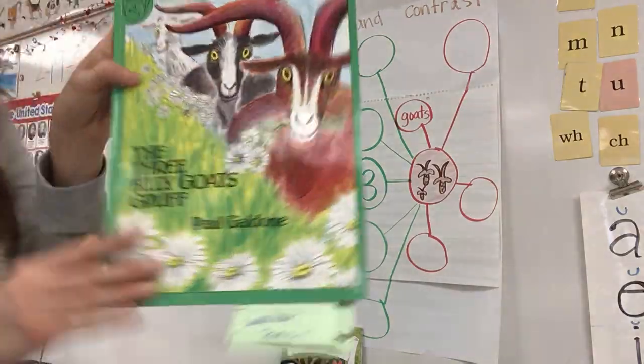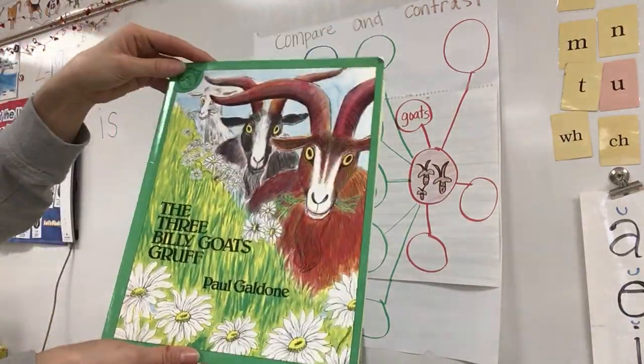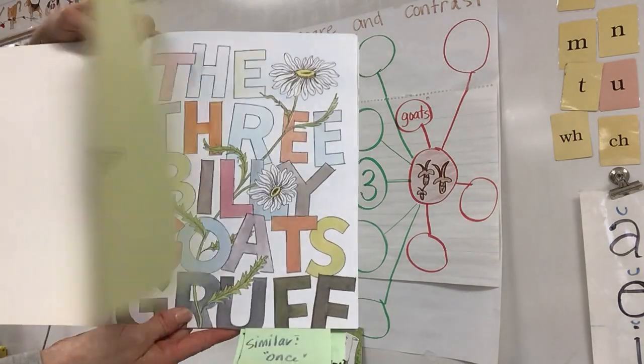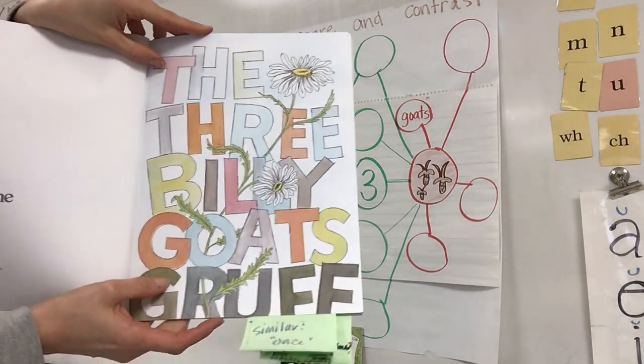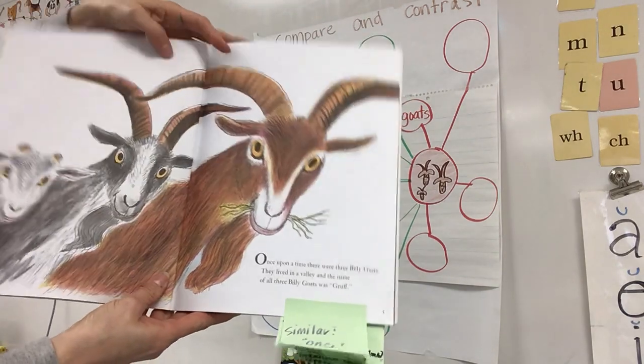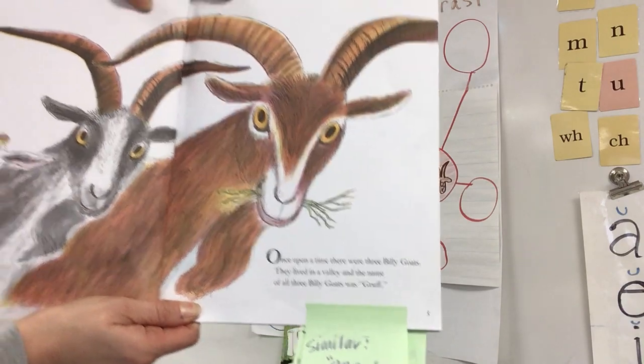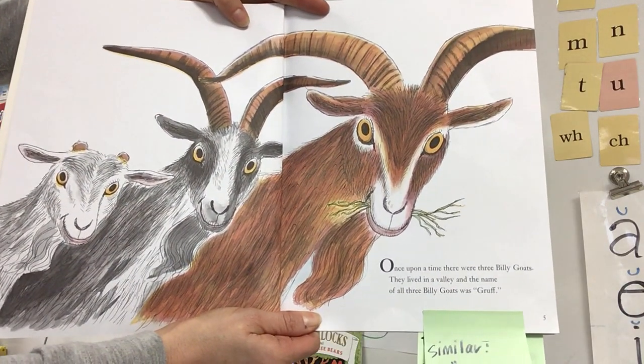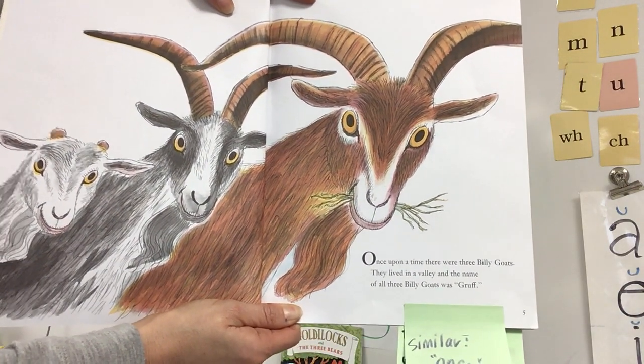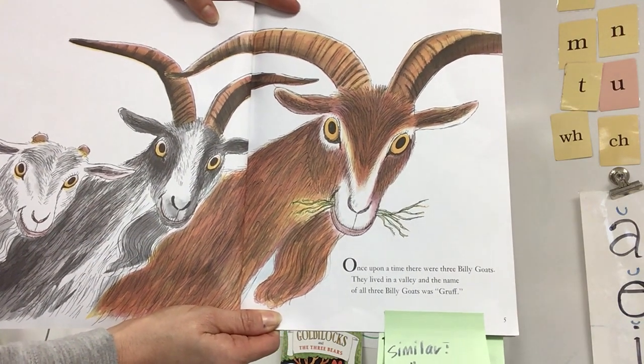Okay, let's read The Three Billy Goats Gruff and look closely at the details. The Three Billy Goats Gruff. All right, remember we're comparing to Goldilocks, so listen carefully. Once upon a time, there were 3 billy goats. They lived in a valley, and the name of all 3 billy goats was Gruff.